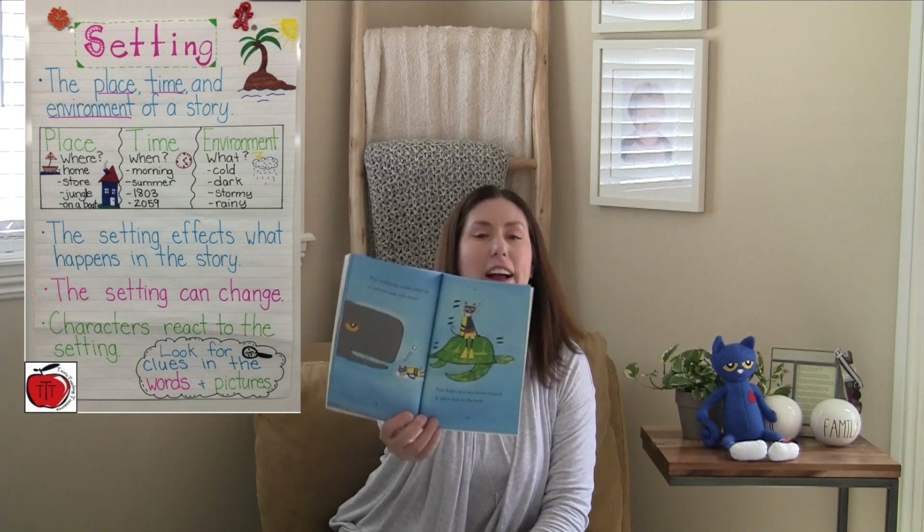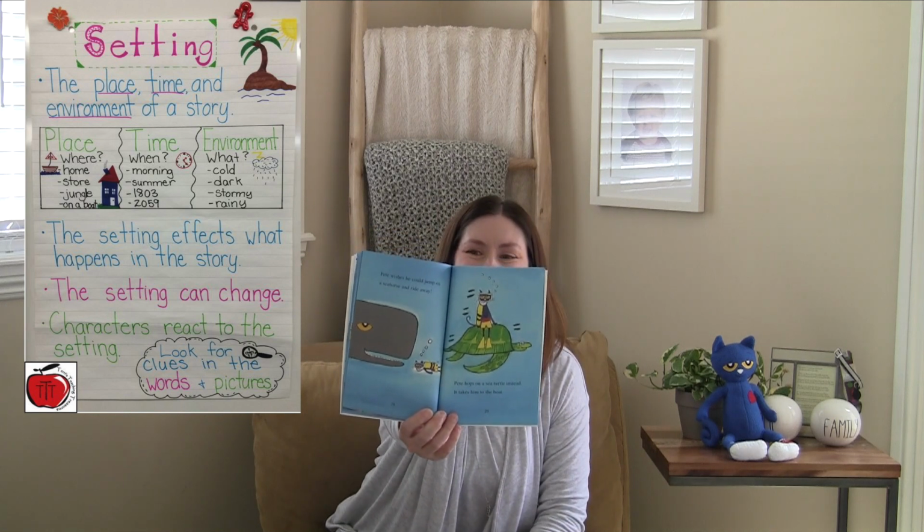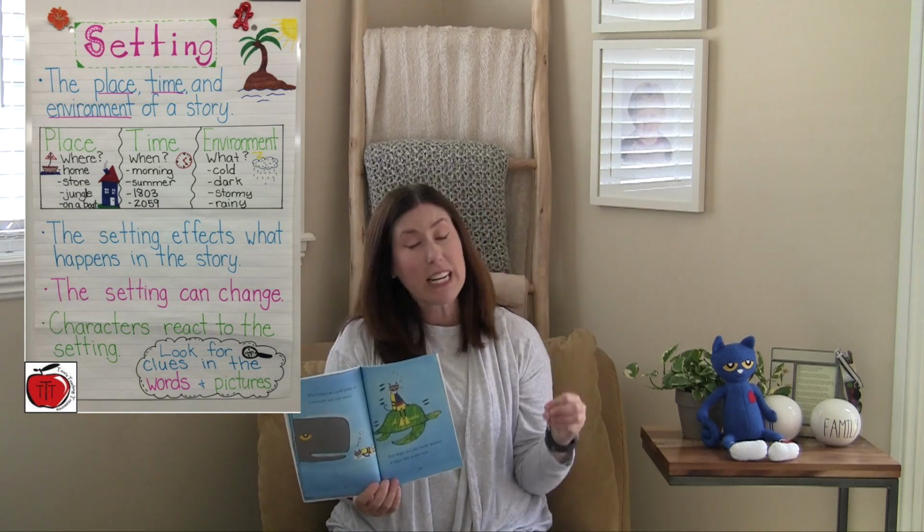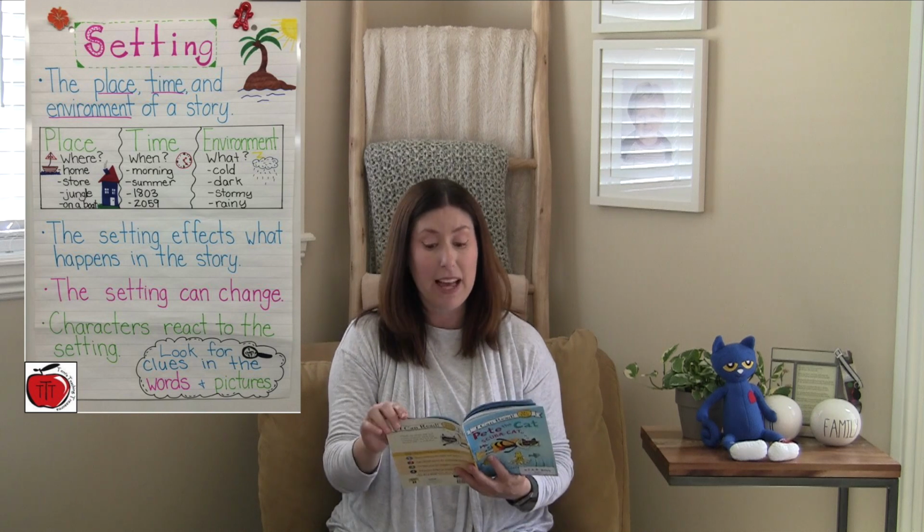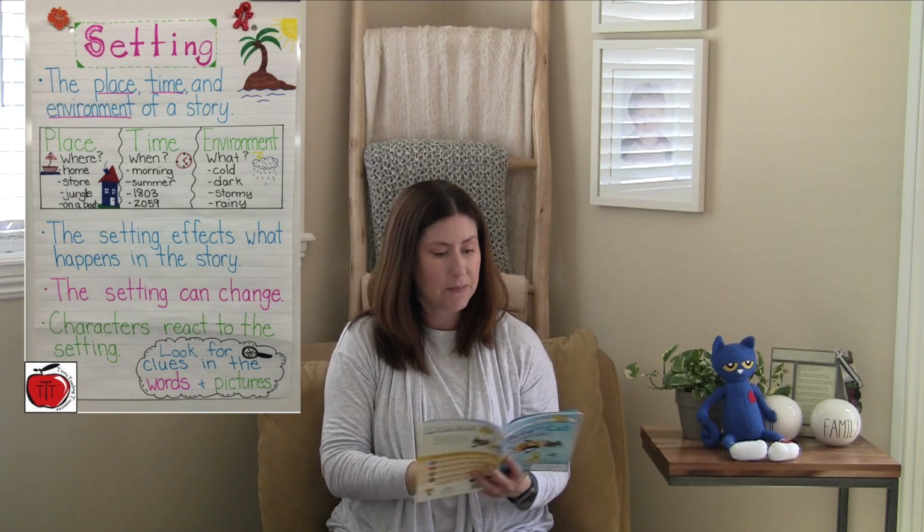The whale looks friendly, though, I think. Oh, so this story started at Captain Joe's boat? I wonder if it might end in the same place.